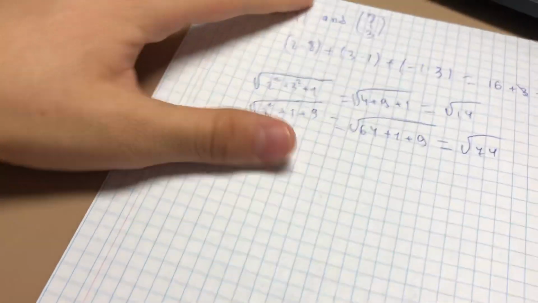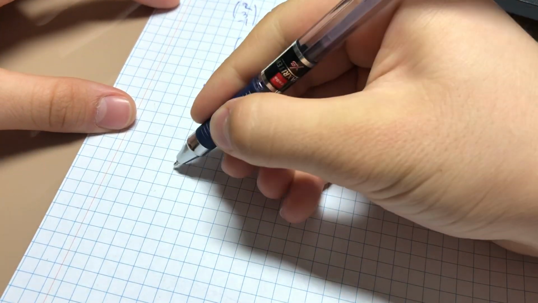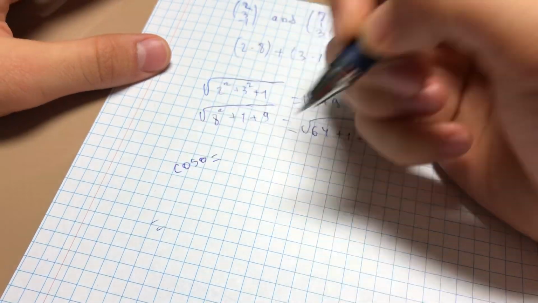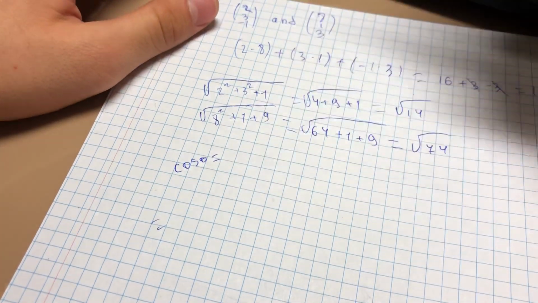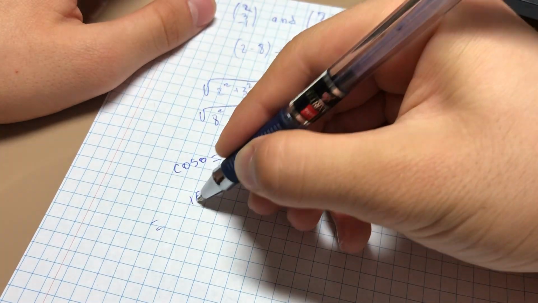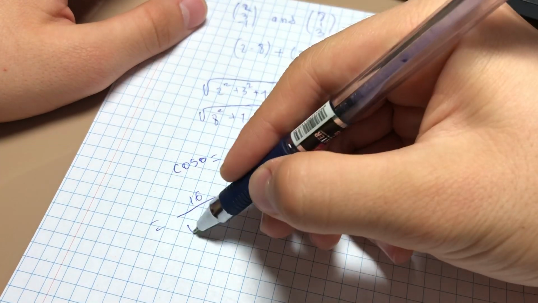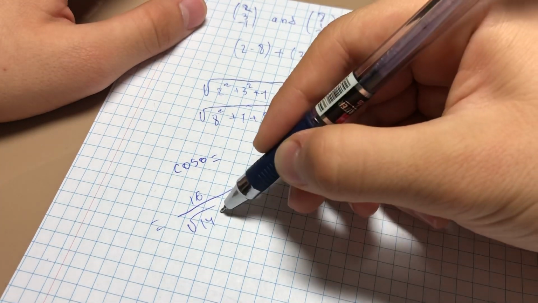You just take the cosine of theta. Put your 16 on the top. In the denominator, you put these multiplied, square root of 14 and square root of 74.